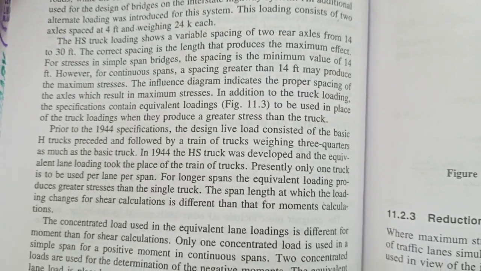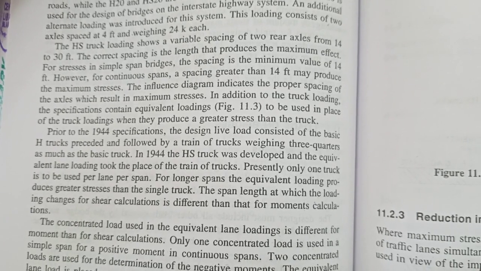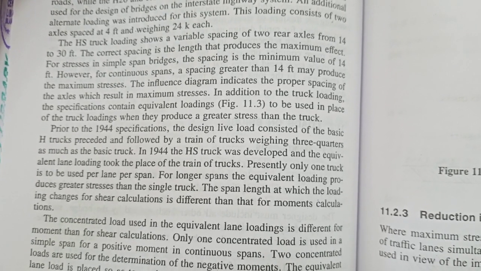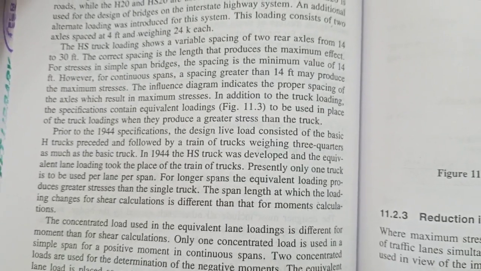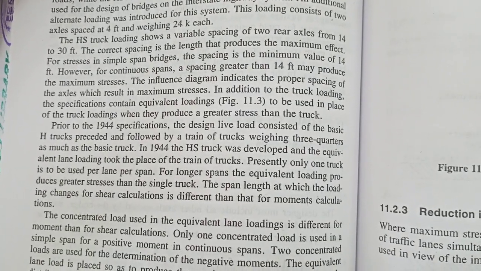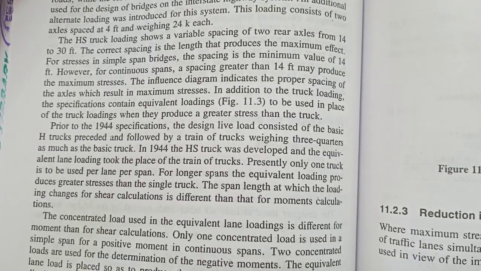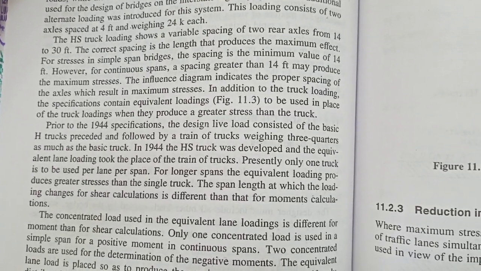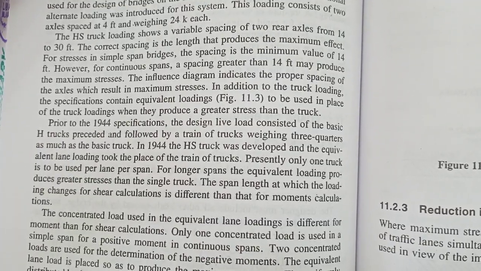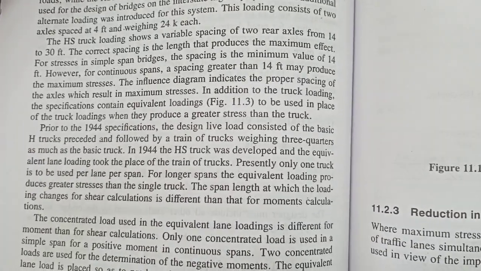In 1944, the HS truck was developed and the equivalent lane loading took the place of the train of trucks. Presently, only one truck is to be used per lane per span. For longer spans, the equivalent loading produces greater stresses than the single truck.